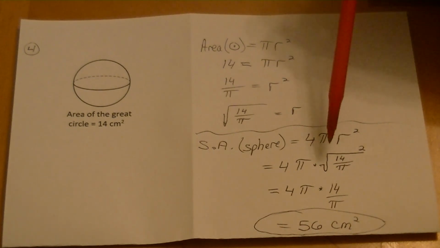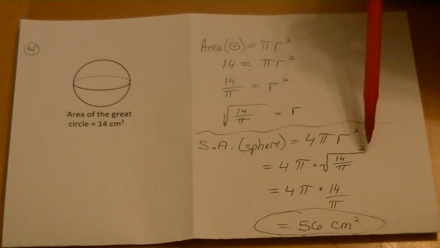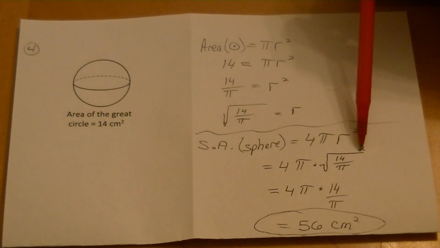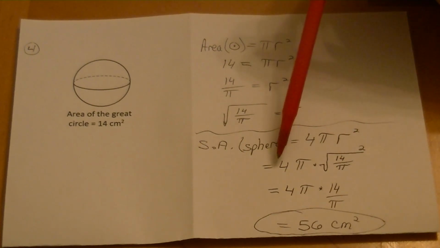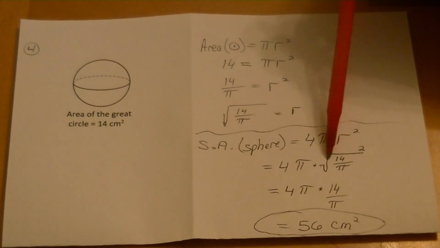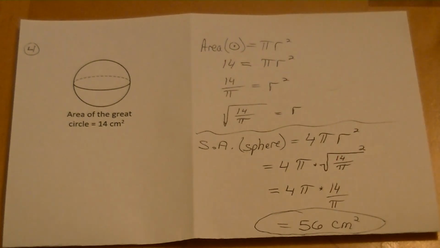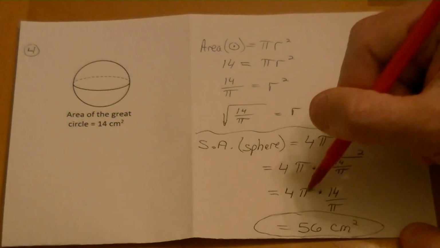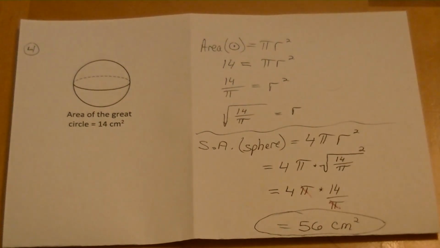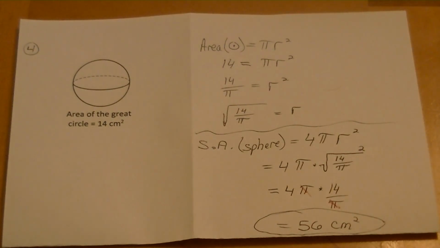Now it works out kind of nicely because this radical and this square are inverse operations. So I really just wind up with 4 pi times whatever is inside there, 14 over pi. Something else nice is the pi's cancel. 1 upstairs, 1 downstairs, so the exact answer, 56 centimeters squared.